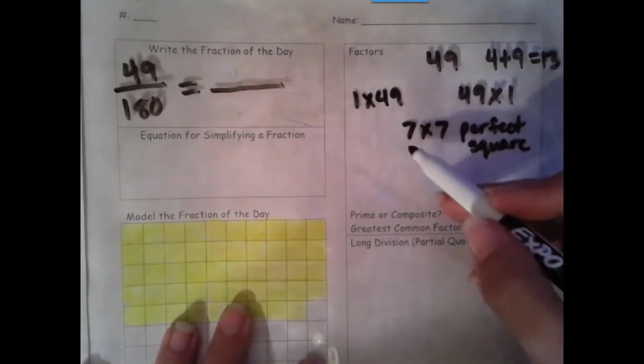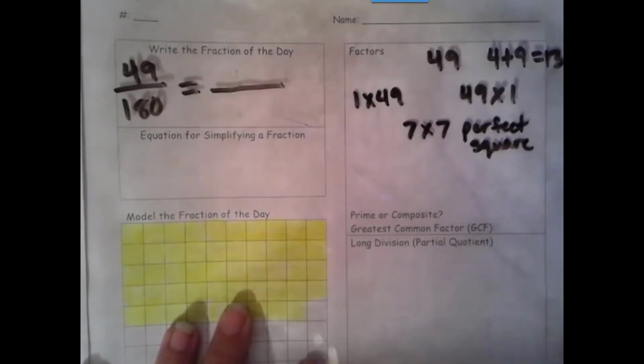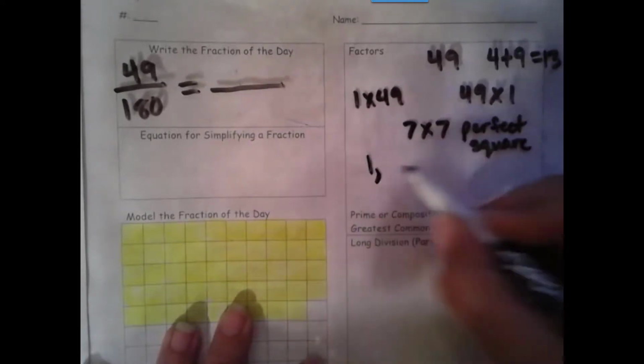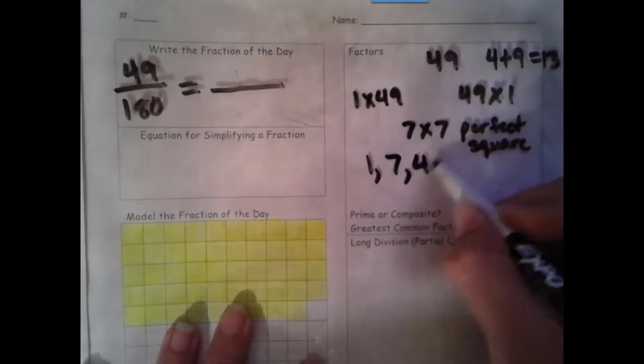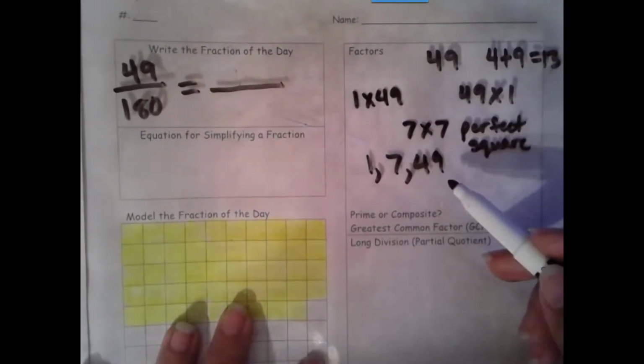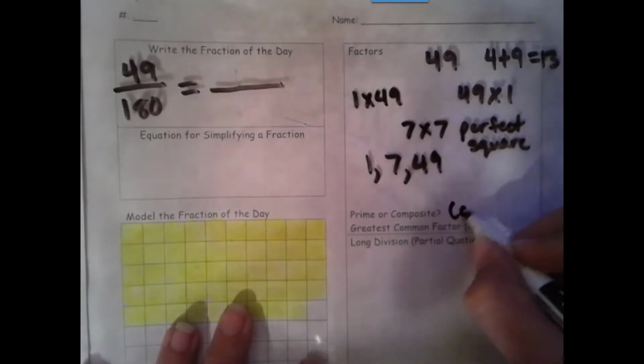And there are no counting or natural numbers between 7 and 7. So we are done. Let's list our factors from least to greatest. 1, 7, 49. It has 3 factors. That is more than 2 factors, so it is composite.